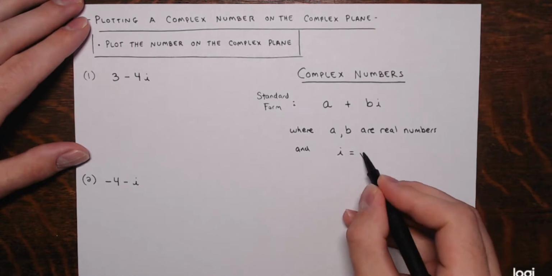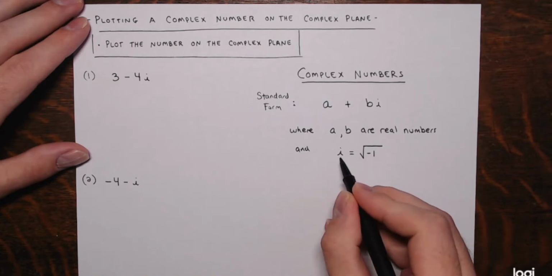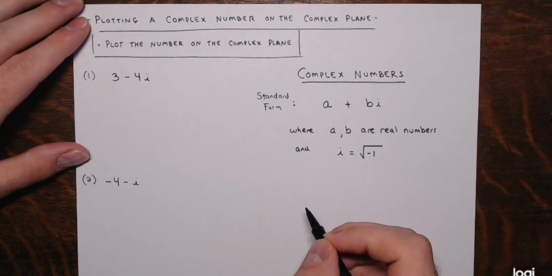It's the principal square root of -1. It is a number that when you square it, you get -1.